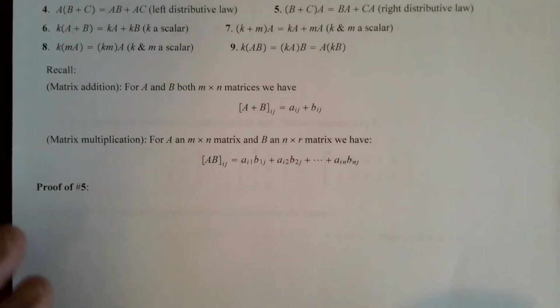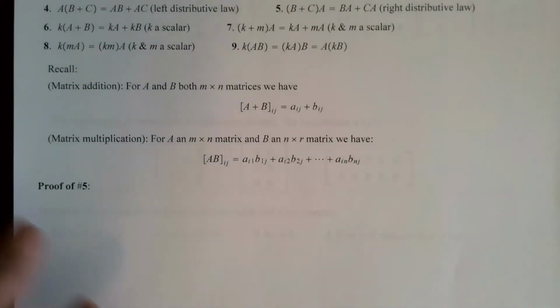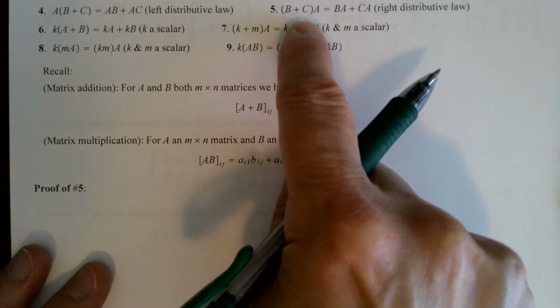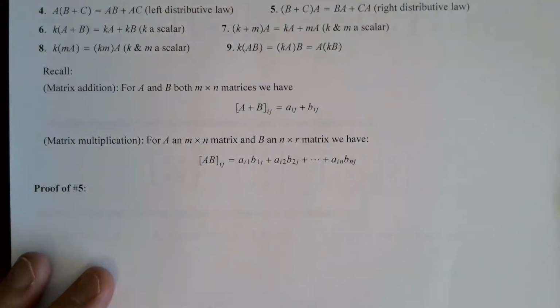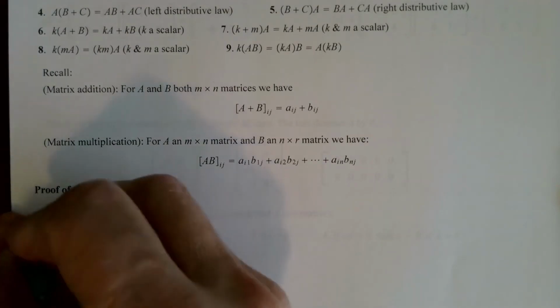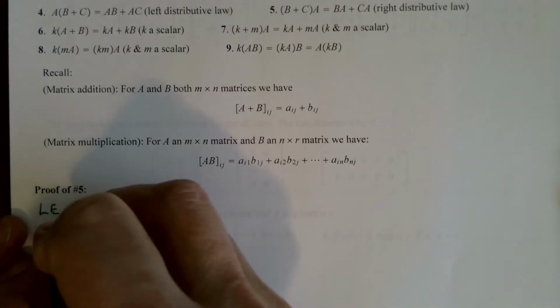So how are we going to prove that? If you remember, there's two steps to prove equality. I'm going to prove that this matrix over here on this side is equal to this one over here. And there's two steps. The first is we have to show these matrices are the same size, and then we have to show corresponding entries are equal. So I'm going to start with the first part.